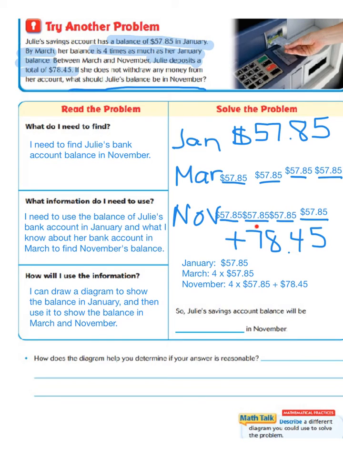Okay, now that we have our blanks filled in for November, we can actually build our chart down here. January equals $57.85. March equals 1, 2, 3, 4 times $57.85. November equals 1, 2, 3, 4 because it is the same as March, 4 times $57.85 plus the $78.45 in deposits. So let's figure out the answers for March and November. 4 times $57.85 equals $231.40.